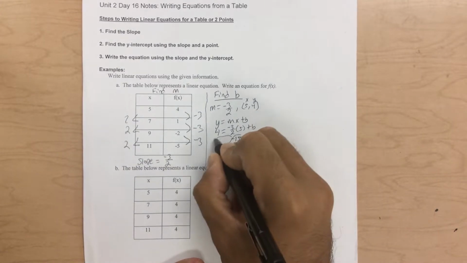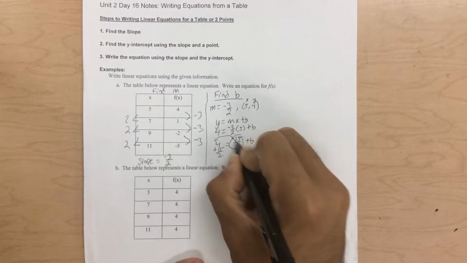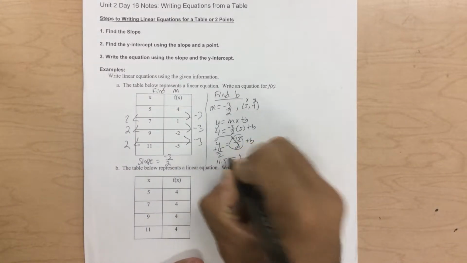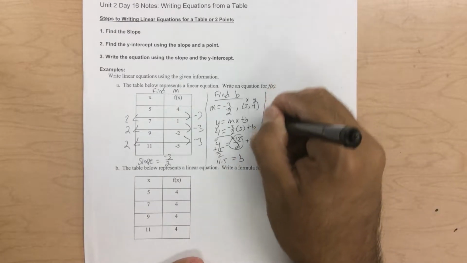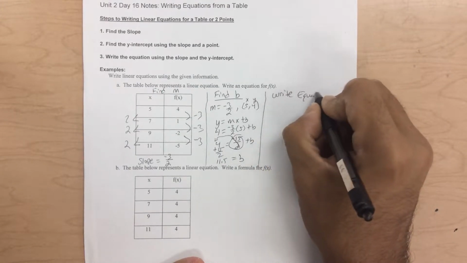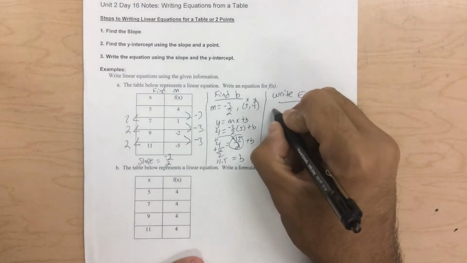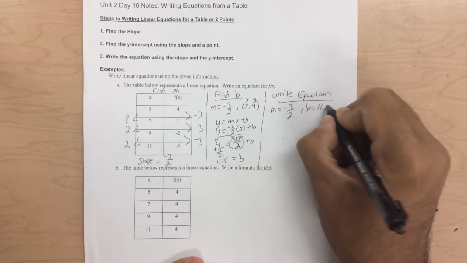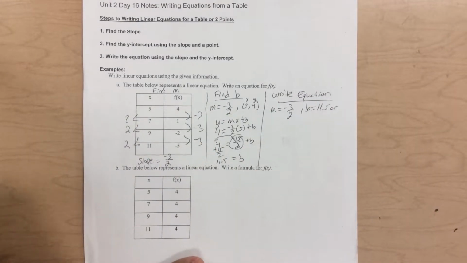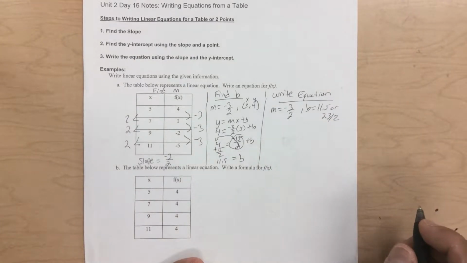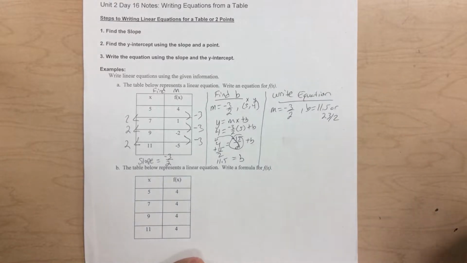Then, of course, I'm going to move this over. So 4 plus 15 divided by 2 gives me 11.5. So there's my b. I have completed step 2. Step 3 is to write the equation. Now, to write an equation, all I need is my slope and my letter b. And if you don't like it as a decimal, you can also write it as a fraction, which is 23/2. 23/2 is the same thing as 11.5.